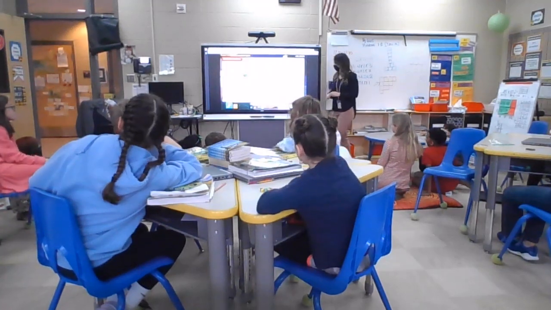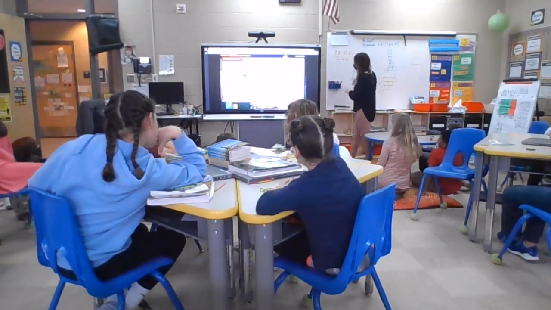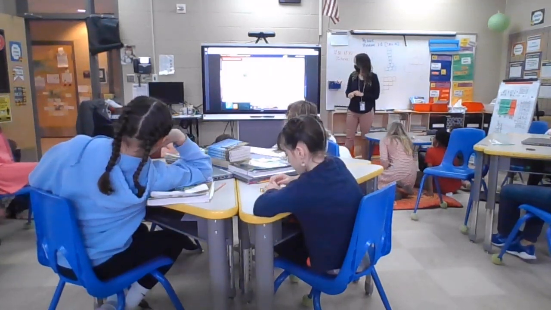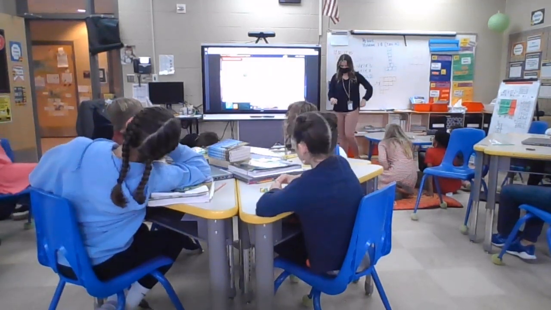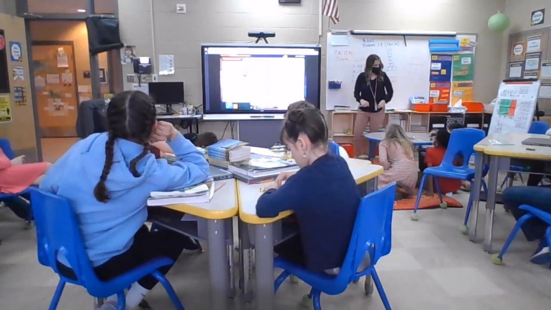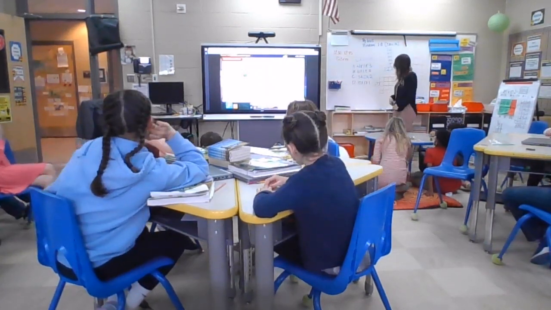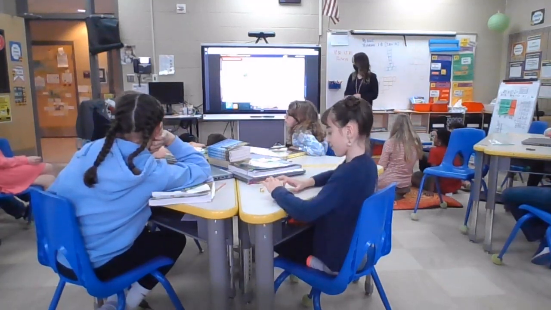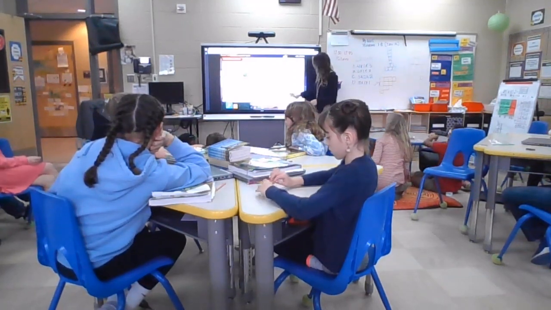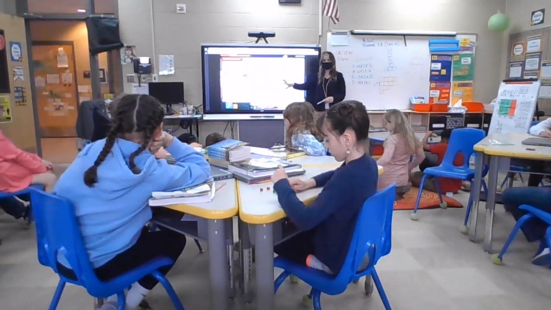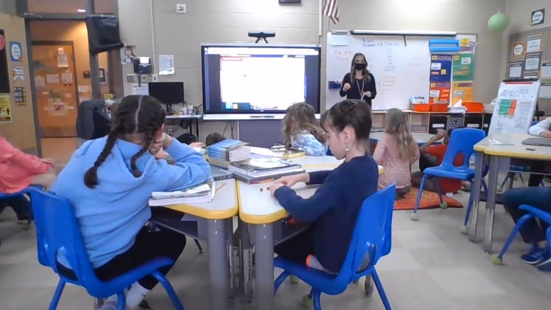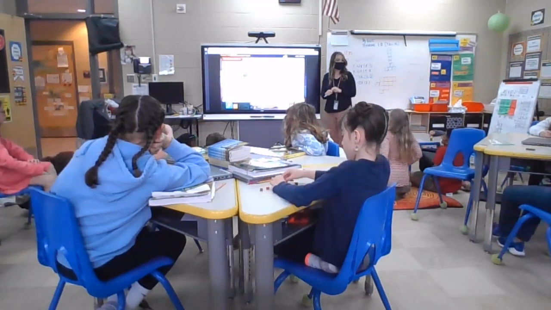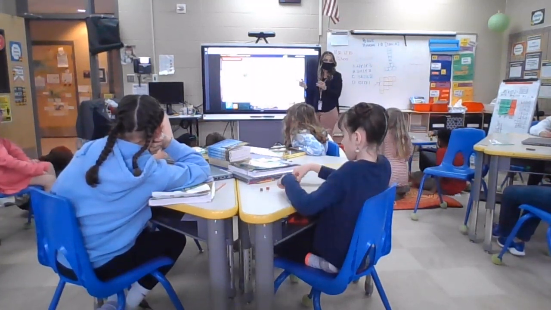How are the models the same? They are built with the same number of unit cubes. How are the models different? They are different solid figures. There are many different solid figures you can make with 10 unit cubes that are not rectangular prisms. Okay, so we just found out that they're all 10 units, but you can make different figures with those 10 units, right? And they're not rectangular prisms, they're just different figures. So there's different ways we could have made this with the 10.